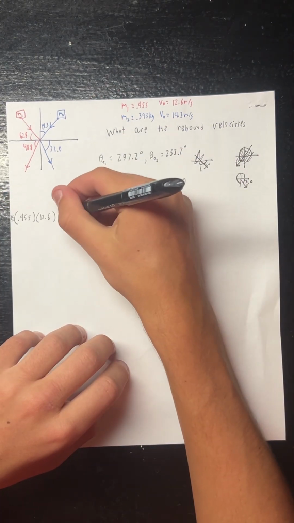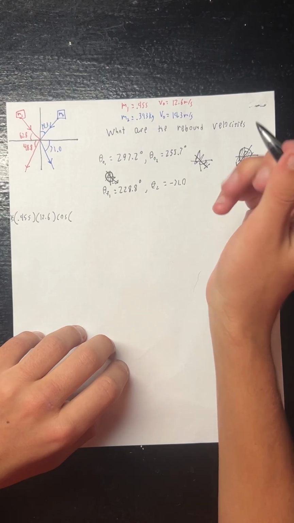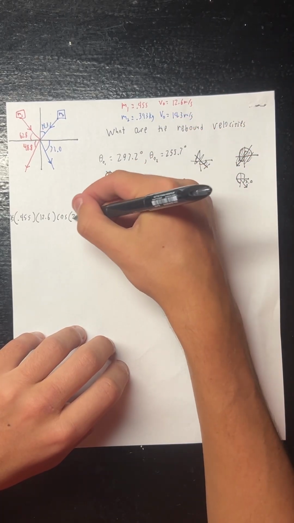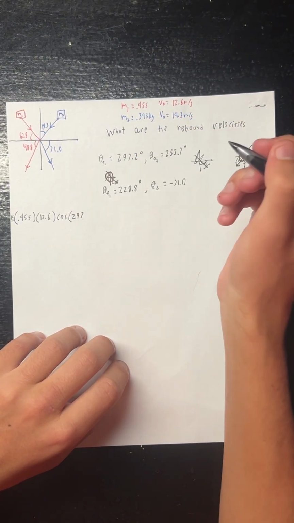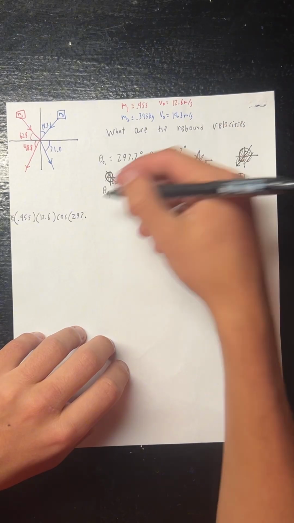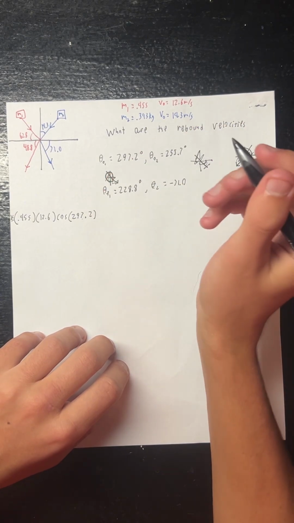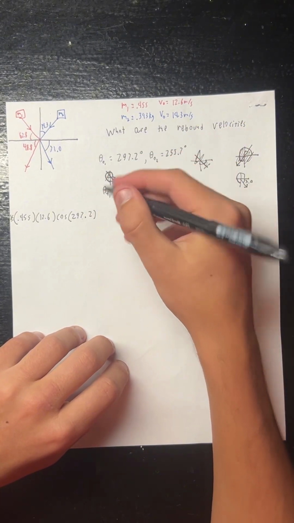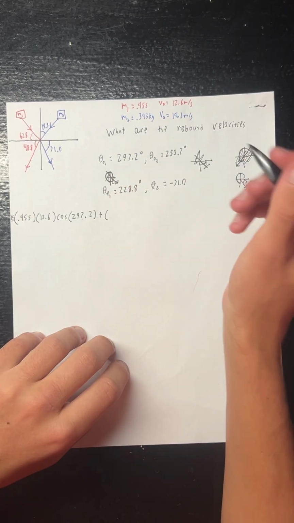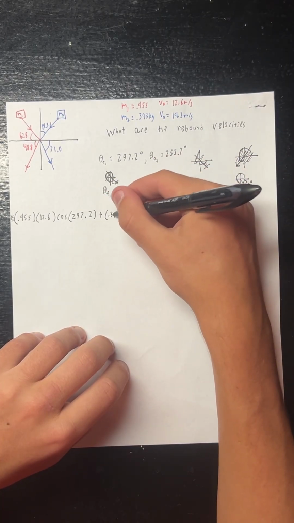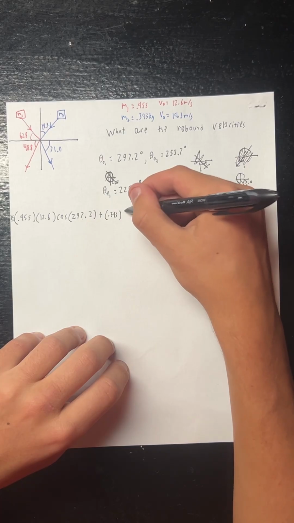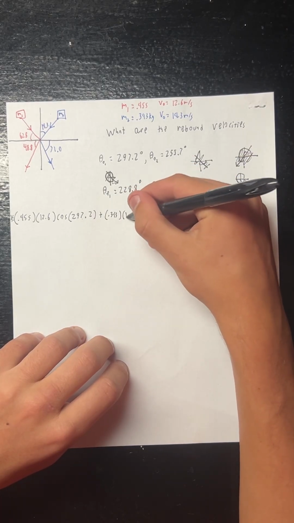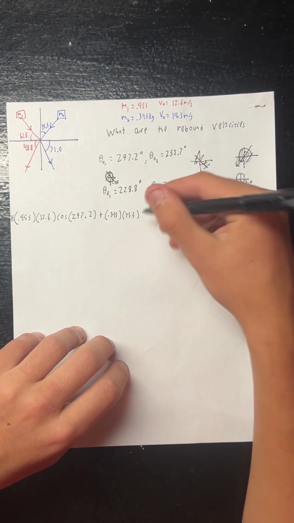So we use cosine of the theta we found, which was 297.2, right? And then plus m2, which is 0.343, times V, which is 14.3, times cosine of theta, which is 255.7.